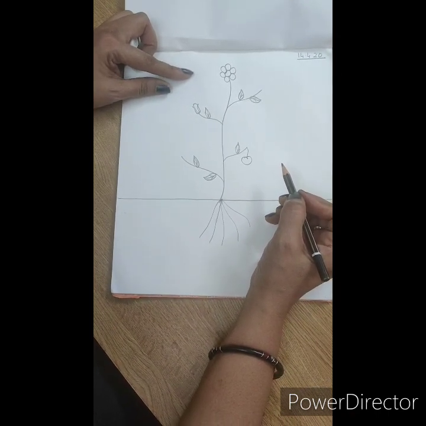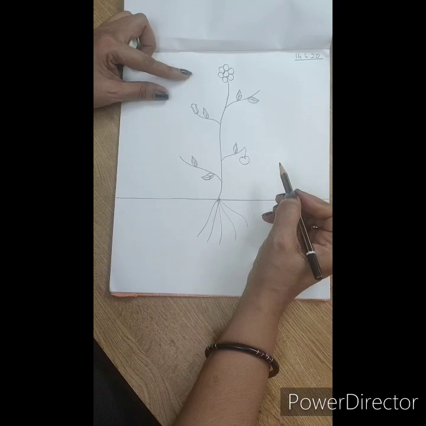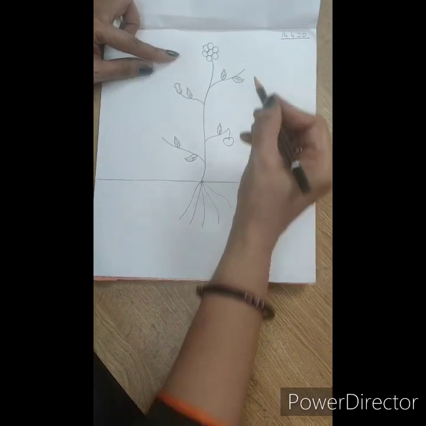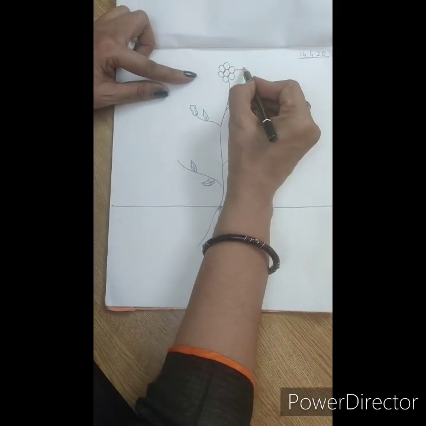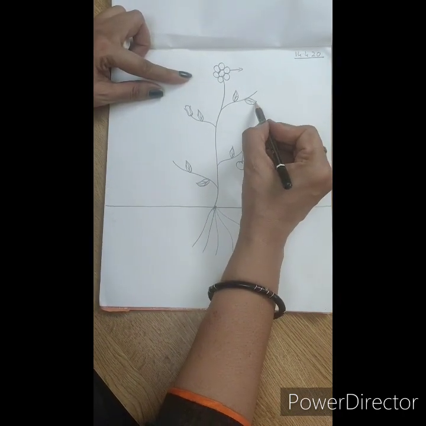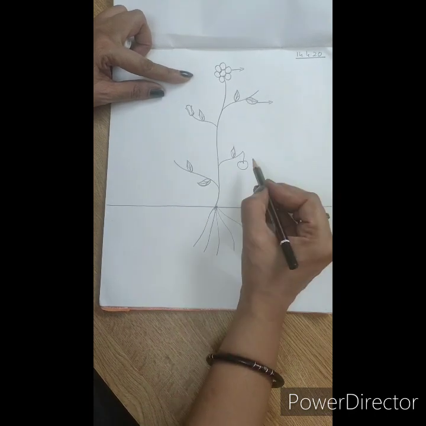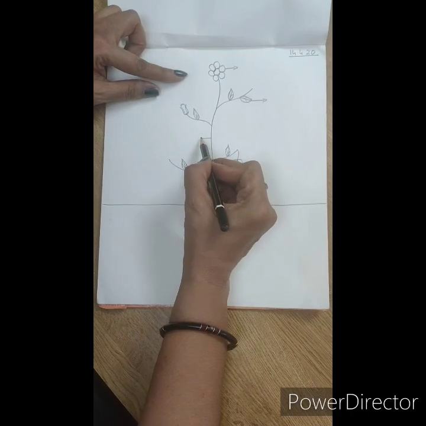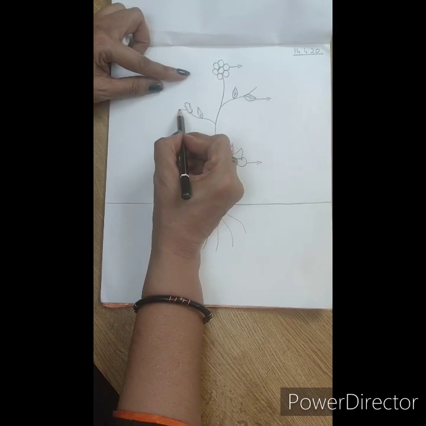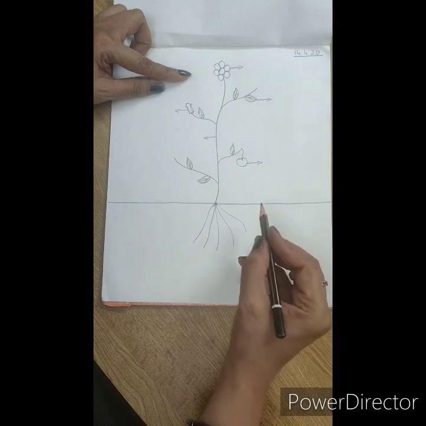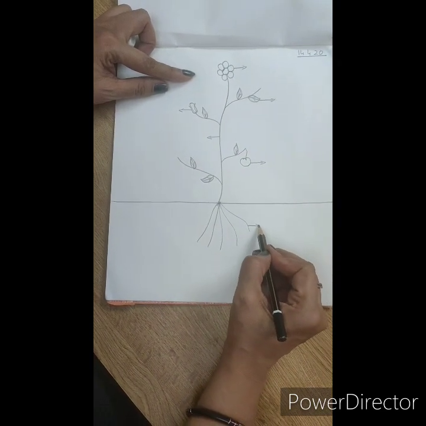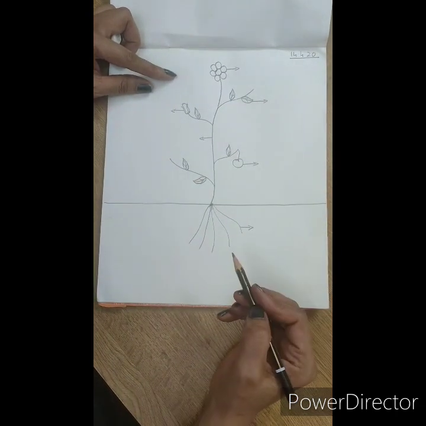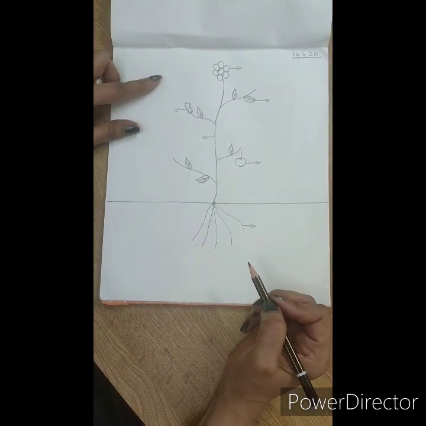Now we will draw arrows near each part, and you will have to later write the first letter of that particular part. So one arrow here, one arrow for the leaf, an arrow for the cherry, an arrow for the stem, an arrow for the bud, and one arrow for the root. Then you can complete it by coloring it.